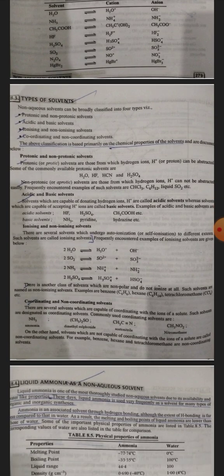Types of solvents. There are four types of solvents: protonic and non-protonic solvents, acidic and basic solvents, ionizing and non-ionizing solvents, and coordinating and non-coordinating solvents. Protonic and non-protonic solvents. Protonic solvents are those from which hydrogen can be abstracted. Some of the commonly used protonic solvents are listed. Non-protonic solvents are those whose hydrogen ion cannot be abstracted easily. Frequently encountered examples of such solvents are CHCl3, C6H12, and liquid SO2.